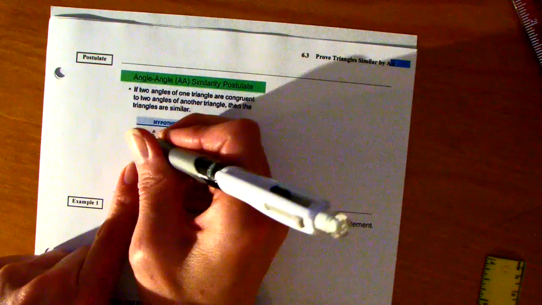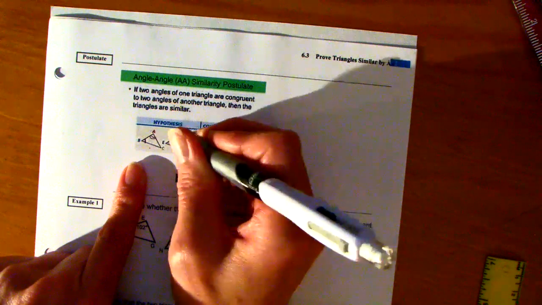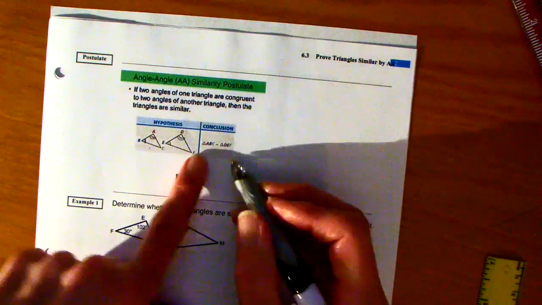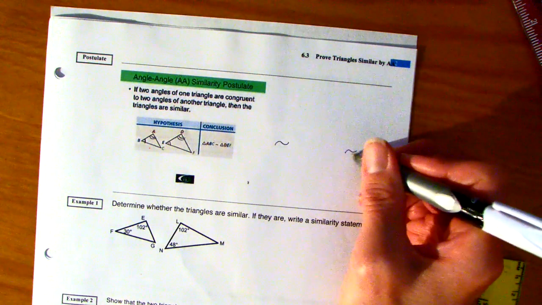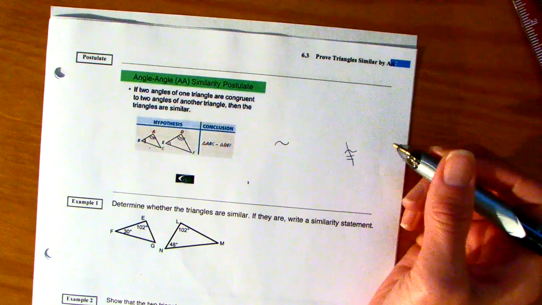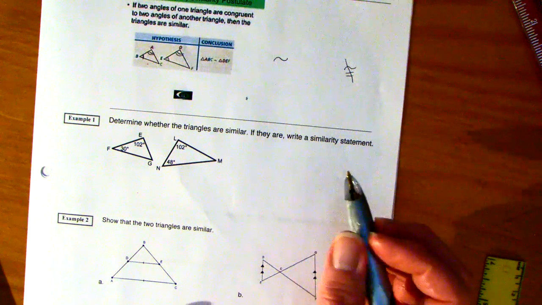So they just have this angle and then this one, this angle, and this one. So the triangles are similar. Notice we're using similarity, not congruence. Okay? These are similar. Okay, to determine whether the triangles are similar, if they are, write the similarity statement.